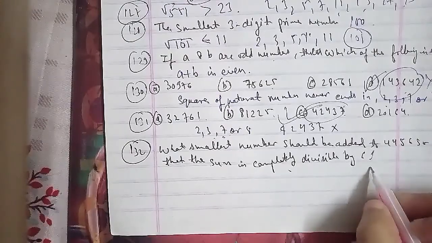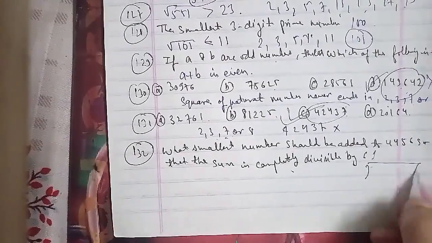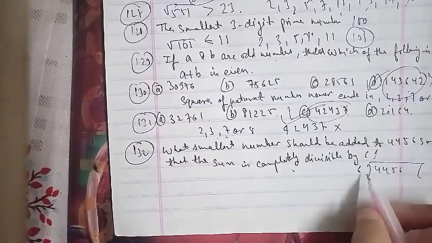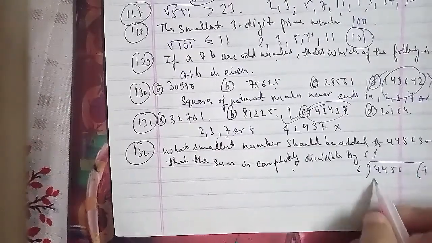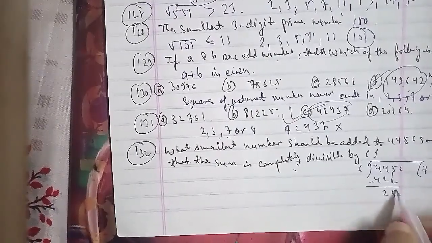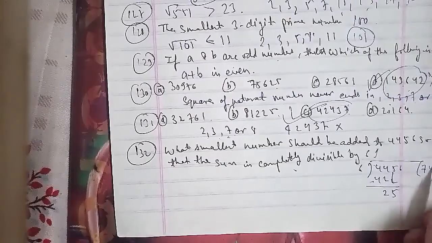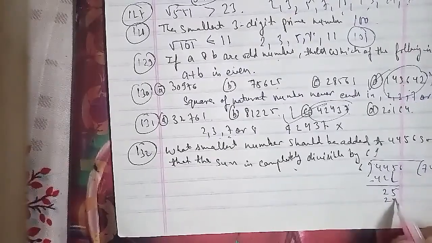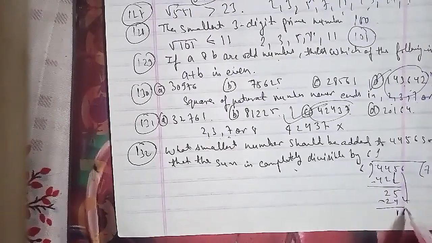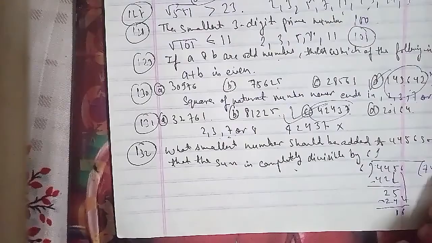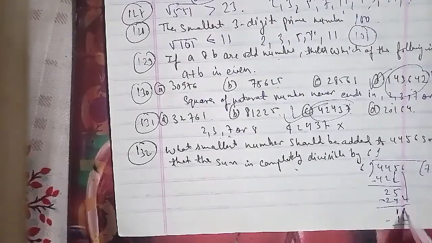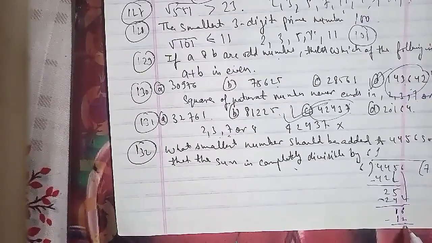6 fours are 24. Take 6. And 6 twos are 12. 16 में 12, yeah, it will be 4 here. So required number equals 6 minus 4, that is equal to 2. That will be the right answer.